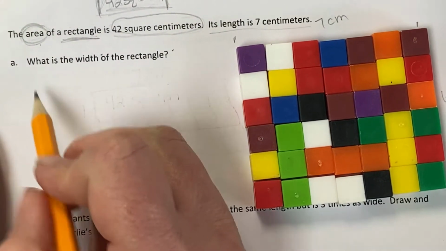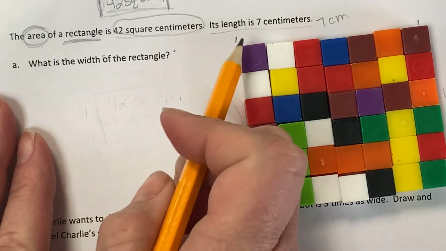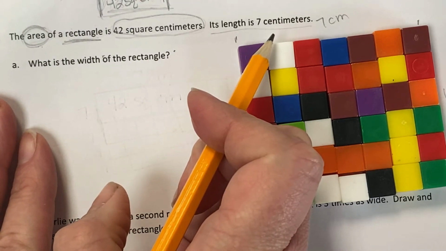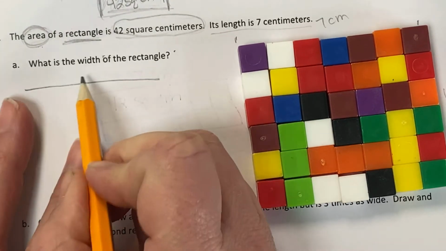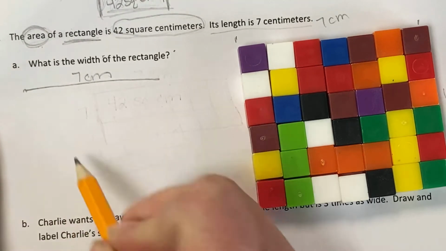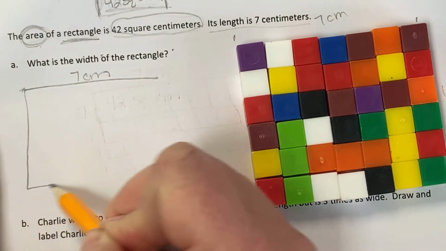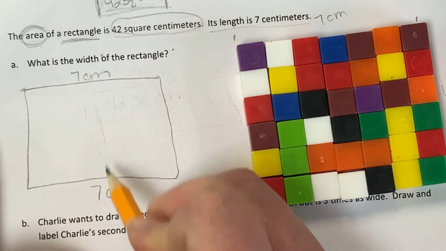So what is the width of the rectangle? Well, if it's 7 centimeters on the length, so from here to here would be 7 centimeters, then that means on my rectangle, this is still going to be 7 centimeters, because a rectangle means both sides are even.